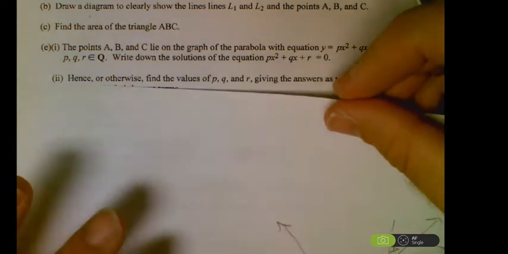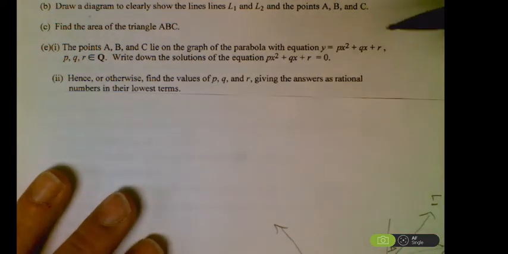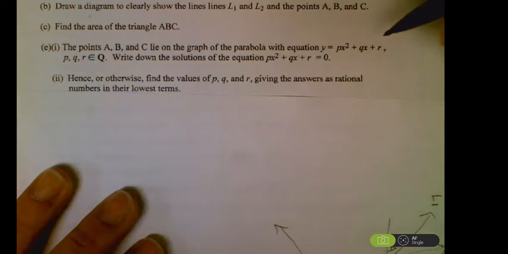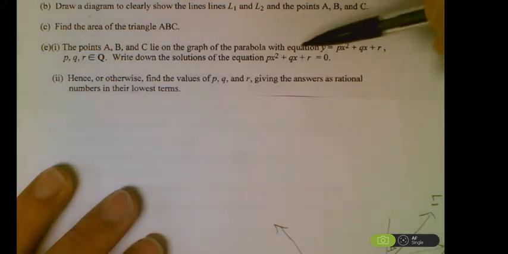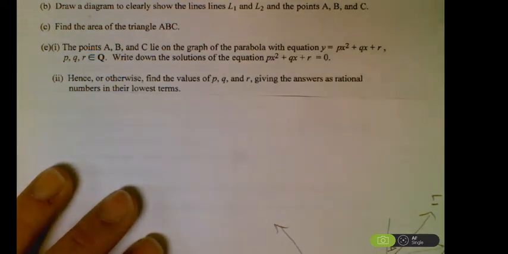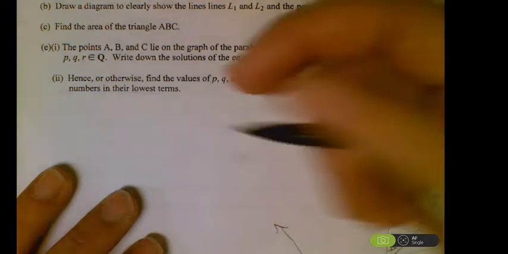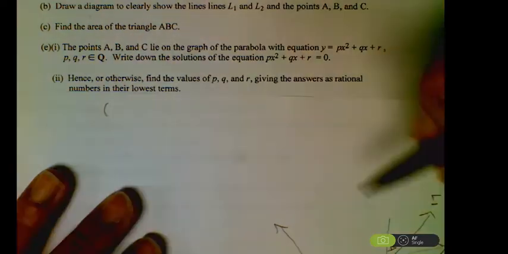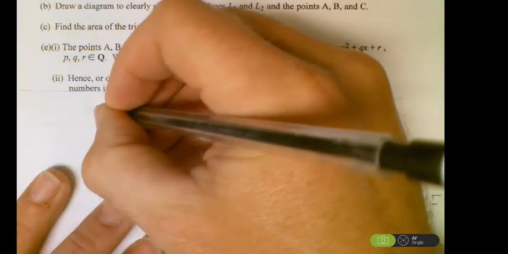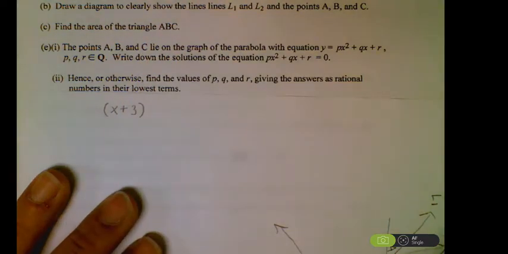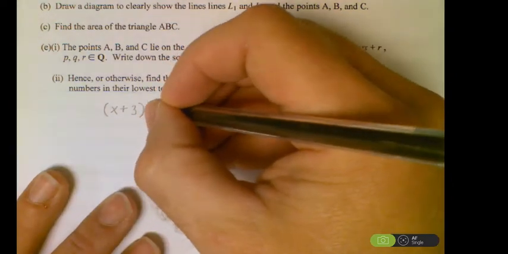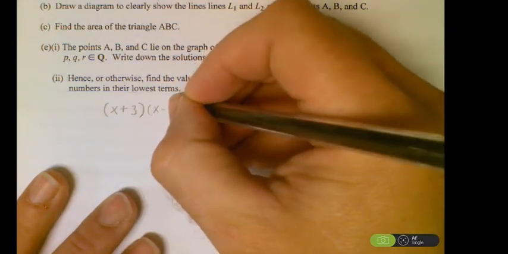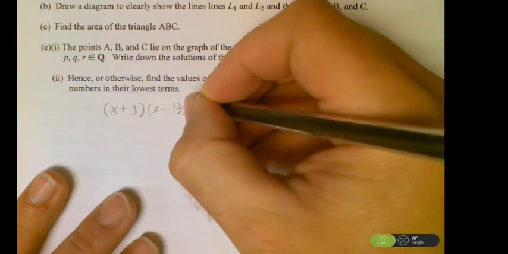So keep in mind the solutions that we just found, -3 and 6.5. If we were to solve a quadratic by factoring, we would be using those factors to get those solutions. So we know that within maybe two of the factors, since -3 was a solution, one factor would be x plus 3. And since 6.5, or you could say 13 halves, was the other solution, we know that x minus 13 halves would have been the other factor.